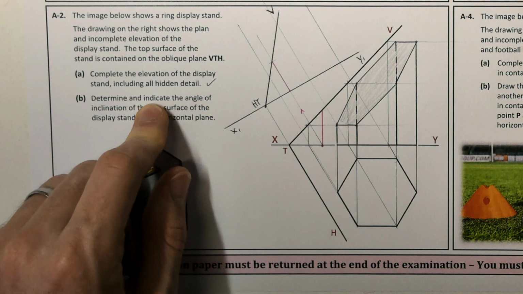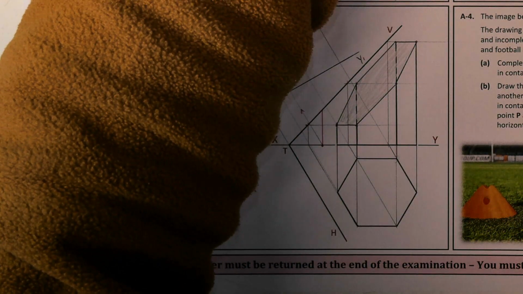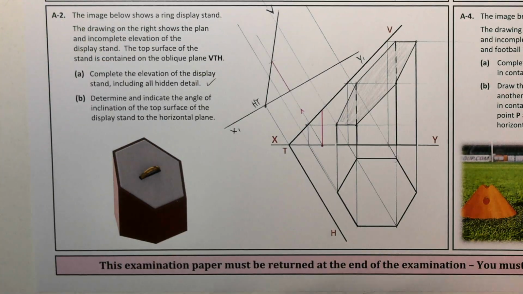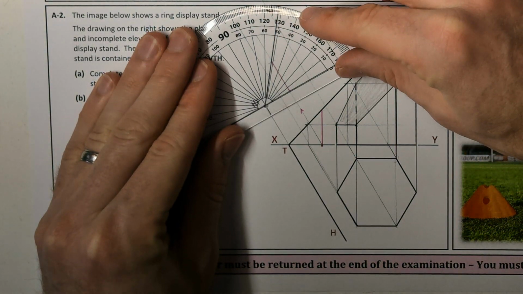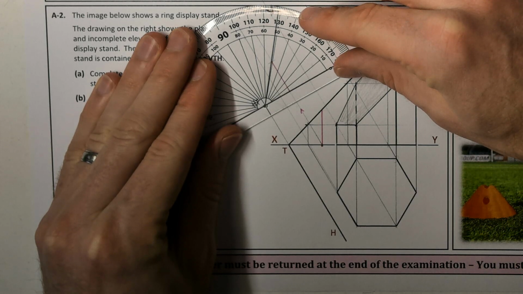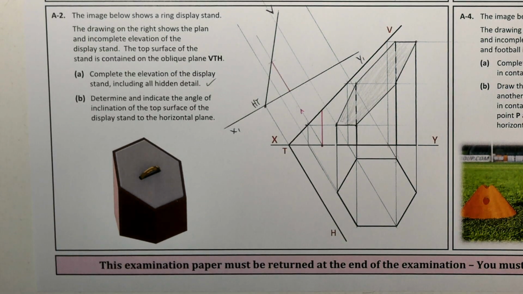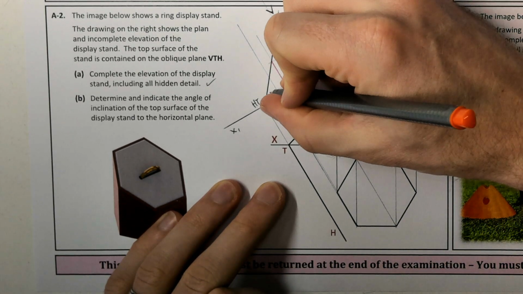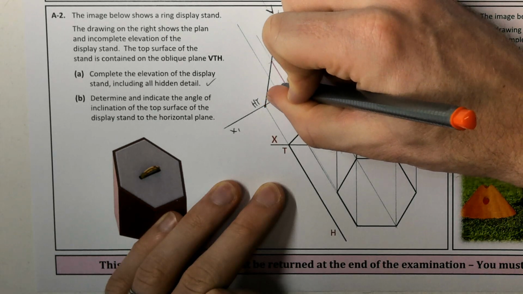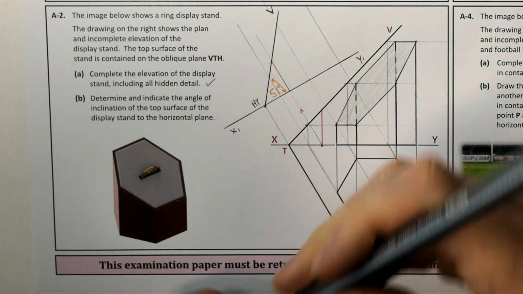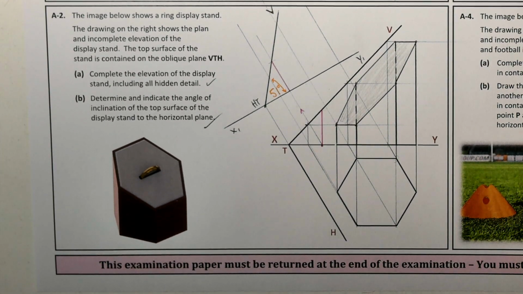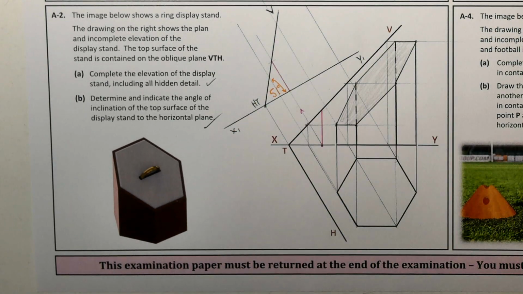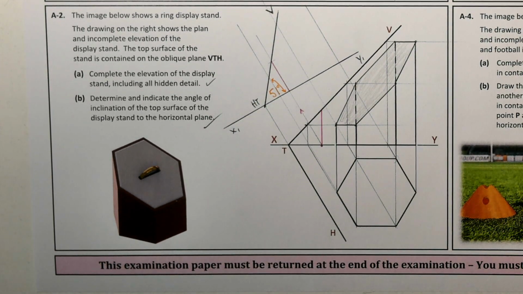Now we need to indicate. So that means we actually need to show the measurement of that angle. So let me get my protractor out. If I measure that angle, I'm getting that in at 51. Okay, so that's 51 degrees there. All right, so both of those parts, part A and part B, are completed. Nice easy one in terms of oblique planes if you've studied it.